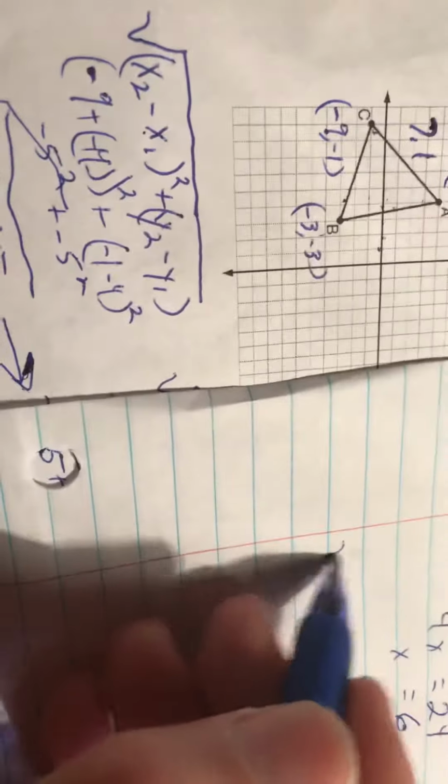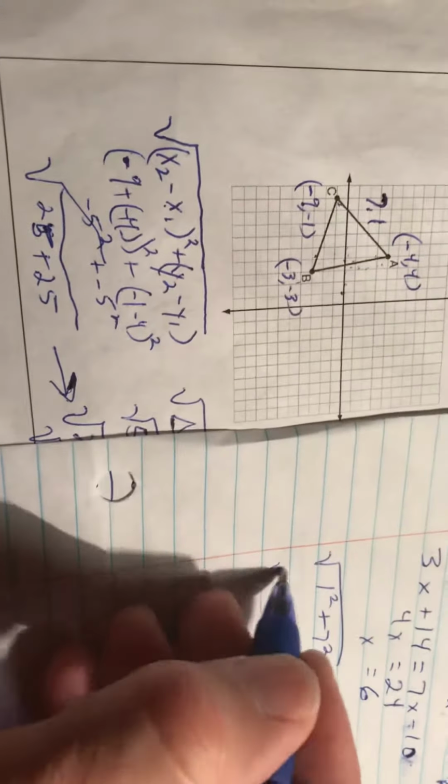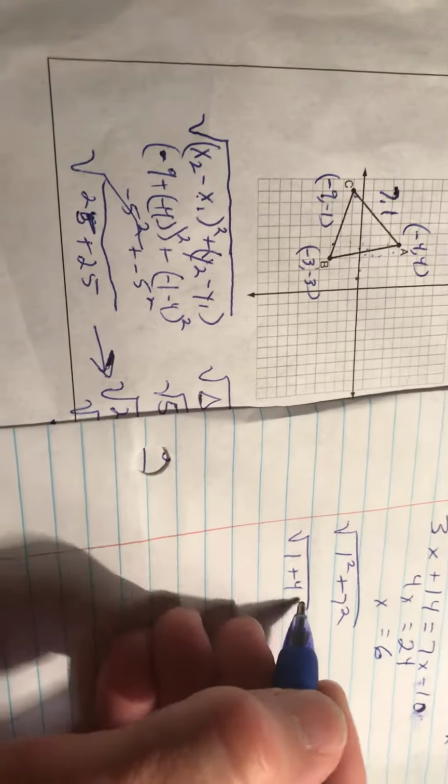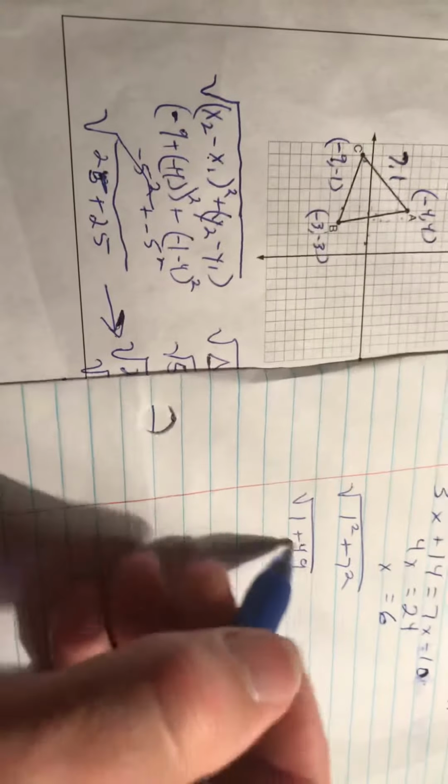From distance left to right, that's going to be 1 unit, so we would just write 1 squared. Then 1, 2, 3, 1, 2, 3, 4, 5, 6, 7. 7 squared. So that ends up being 1 plus 49, and as you notice, that's also going to be the square root of 50, so that's also going to be 7.1.